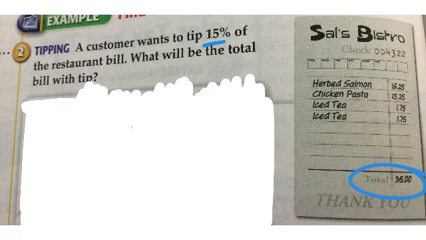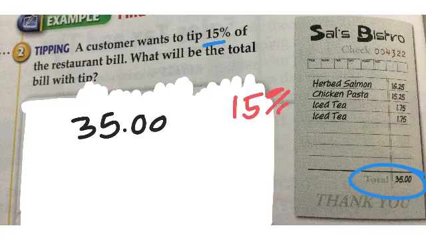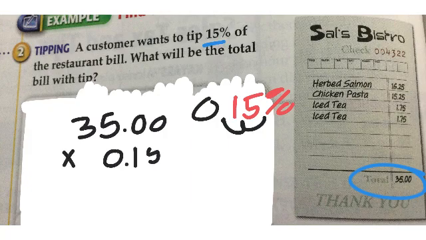So what we're going to do is, same thing. We want to know what is 15% of $35. So first thing we need to do is change 15% into a decimal. So 15%, 2 places to the left, that's going to give me 0.15. So I would multiply 35 times 0.15.